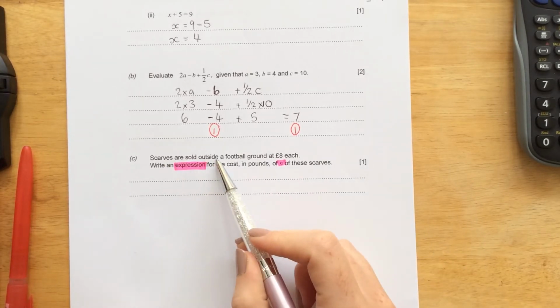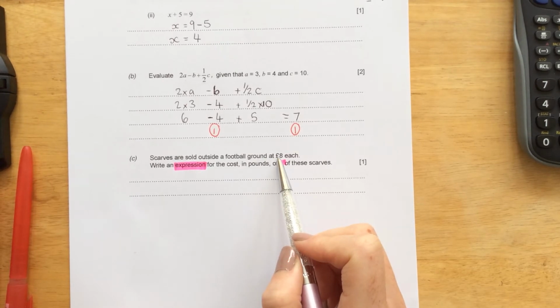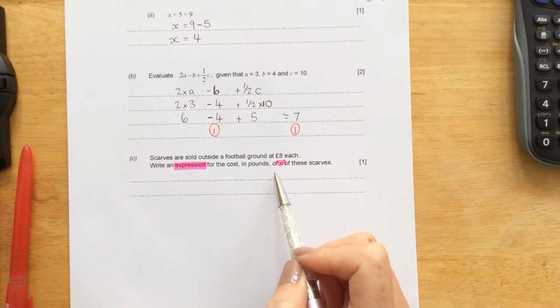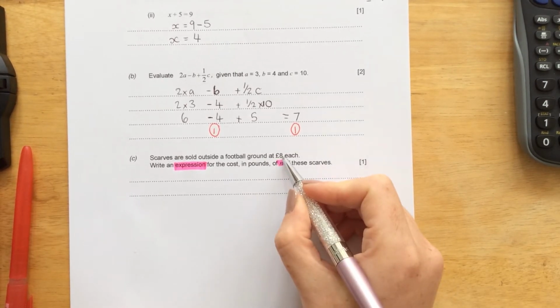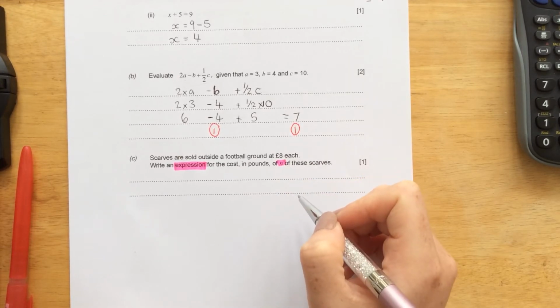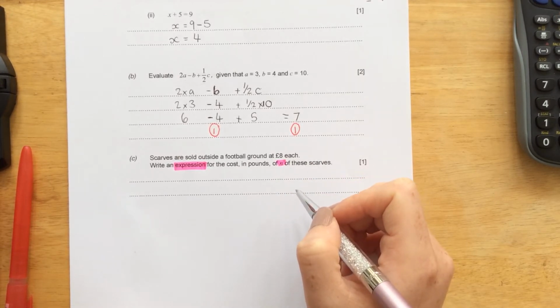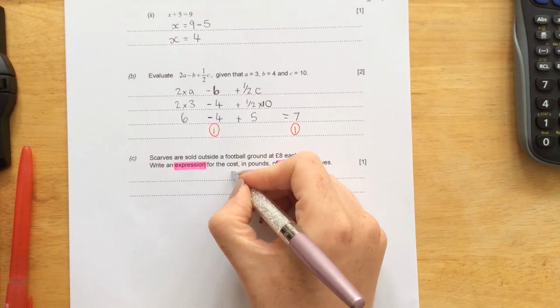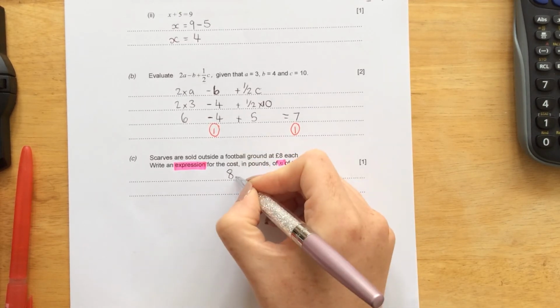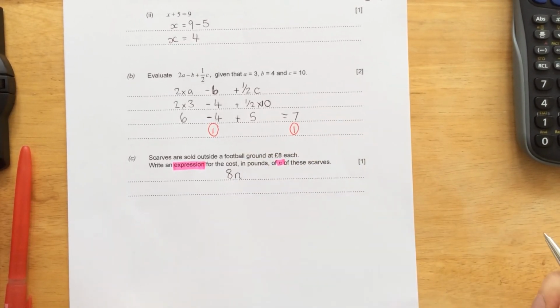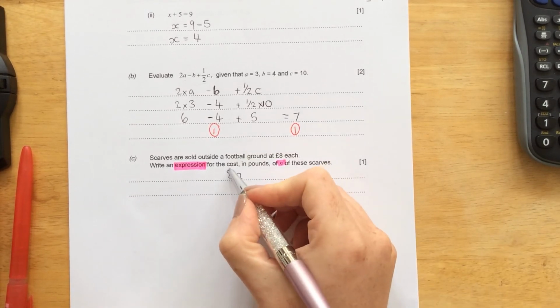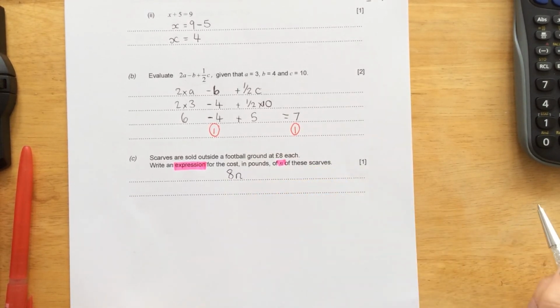So scarves are sold outside a football ground at £8 each. So that's £8 times the number of scarves. So 8 times the number of scarves, we need 8n, because when the number is right next to the letter, that means times.